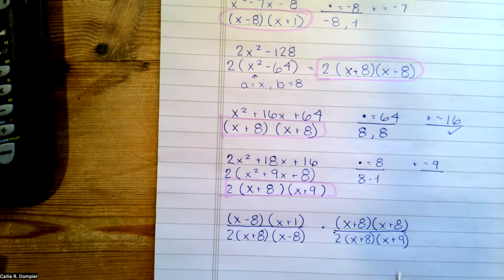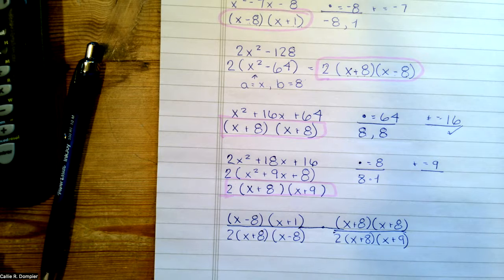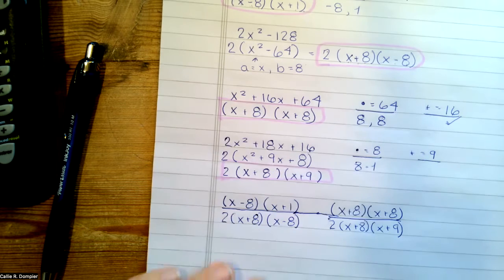You can rewrite it all as one big division bar since we're multiplying. Let's see what we can cancel out.